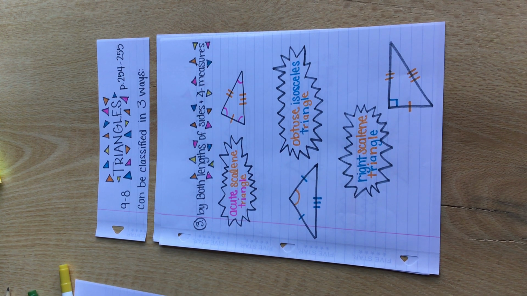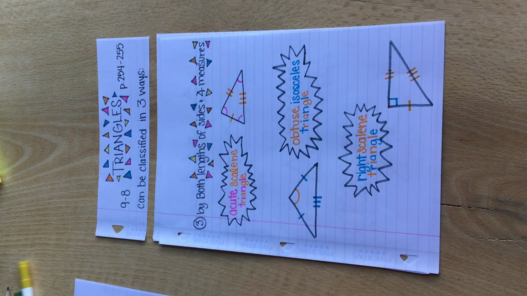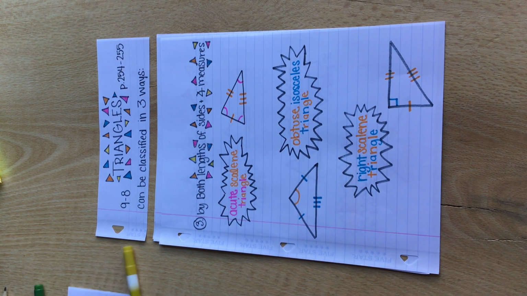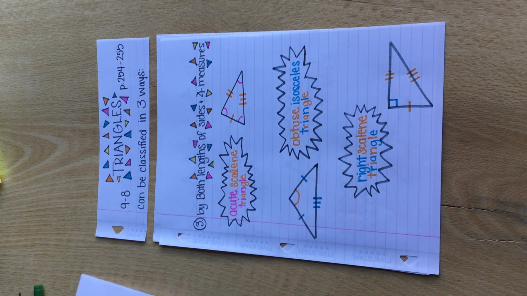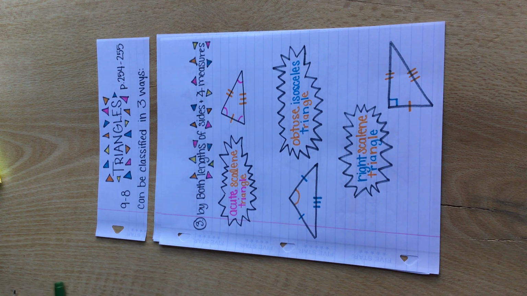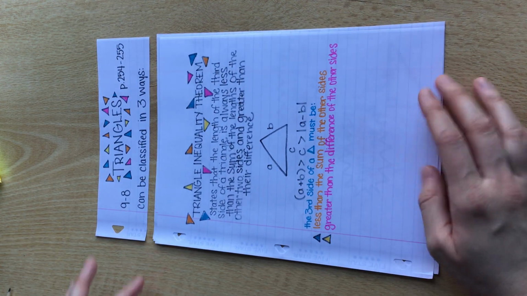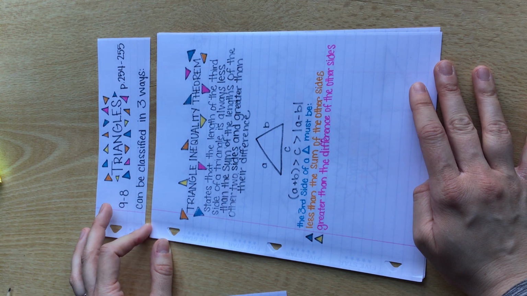Let me just read you the key concept. Triangles can be classified by the lengths of their sides, by the measures of their angles, and by both the lengths of their sides and the measures of their angles. Check, we covered that right here. All right, next, I am on the top of 255, okay? I'm looking at the triangle inequality theorem.